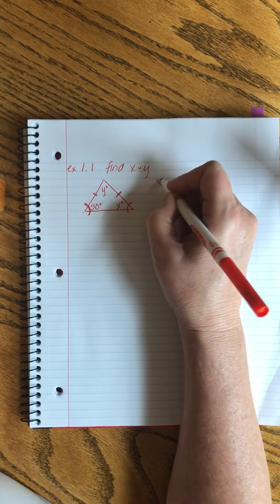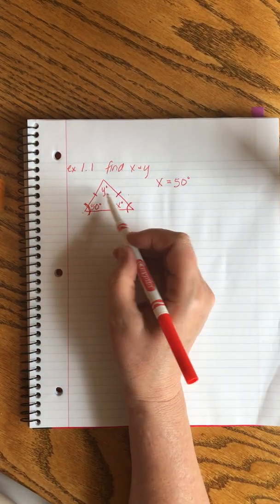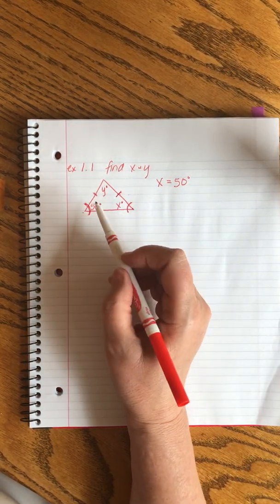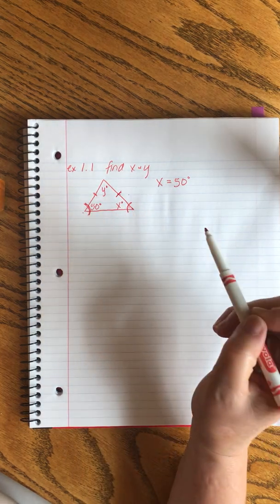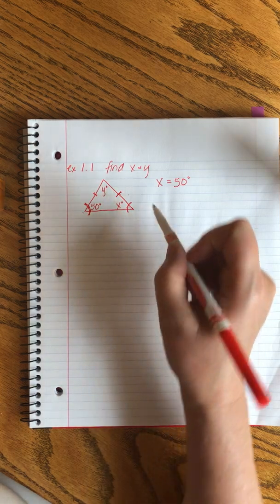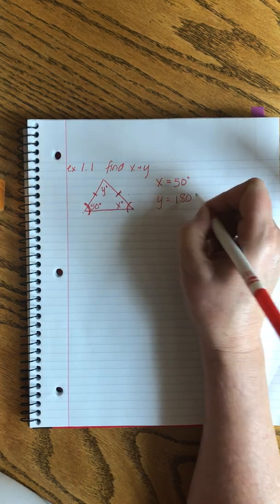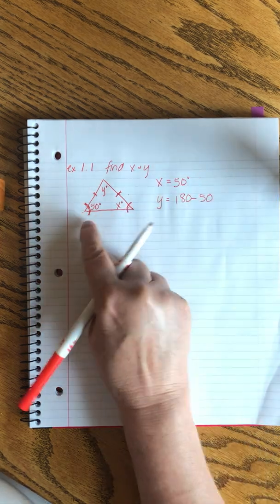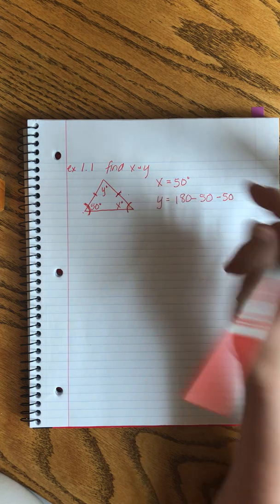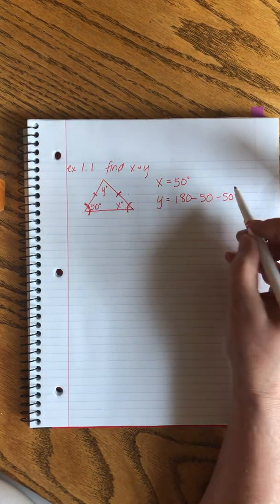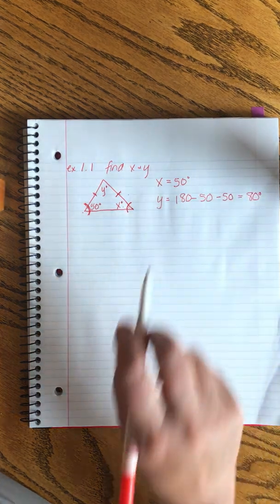So that tells us that x must equal 50 degrees. So the fact that these two sides match tells us that these two angles match, and so we know that x equals 50. Now we can figure out y, because it has to be 180 minus this 50 minus this 50, right? Both of these angles are 50 now, and that means that y has to be equal to 80 degrees.